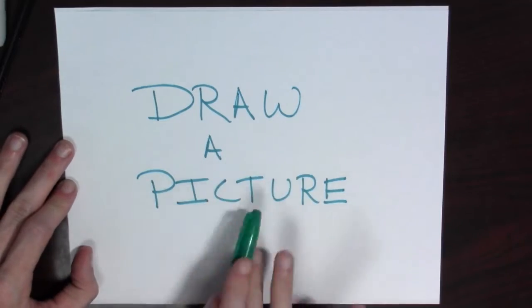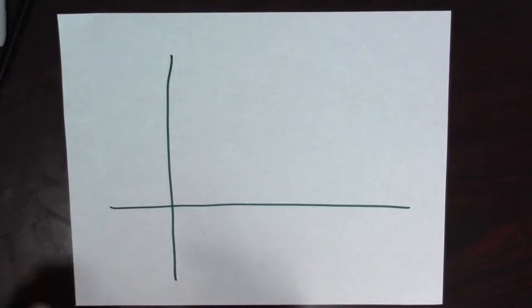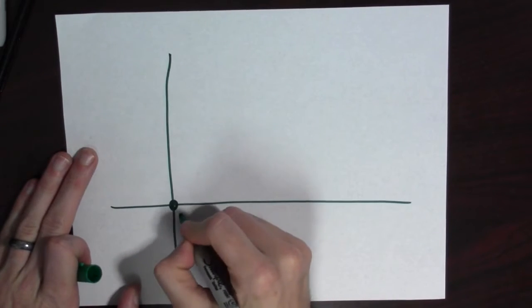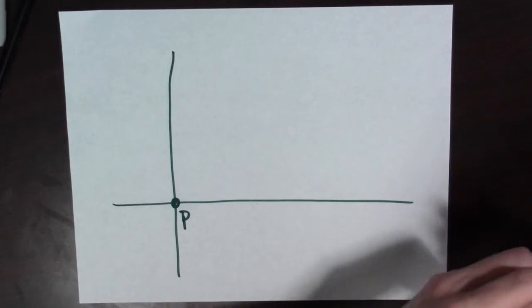When trying to solve these problems, the first thing you should do is draw a picture. First thing we should probably draw are our roads. So here are our roads, and our roads meet at point P, and we have 2 cyclists.